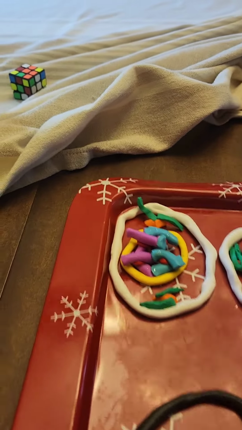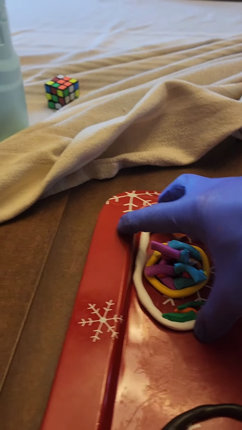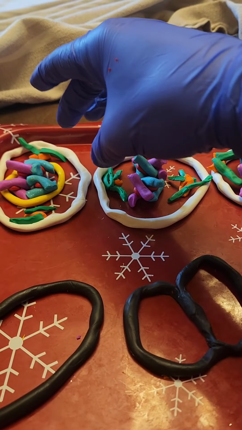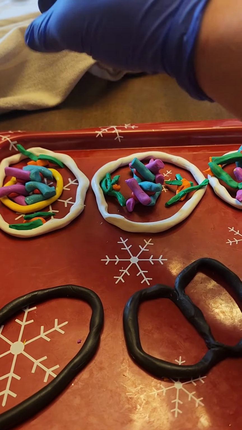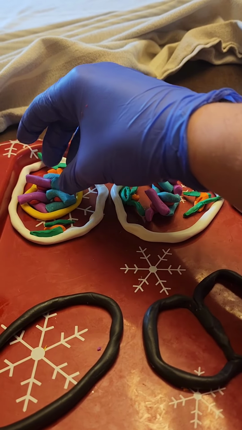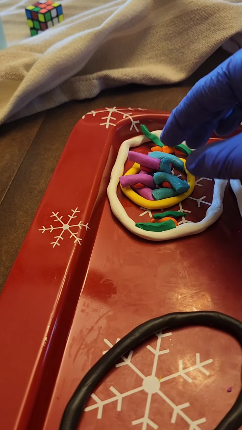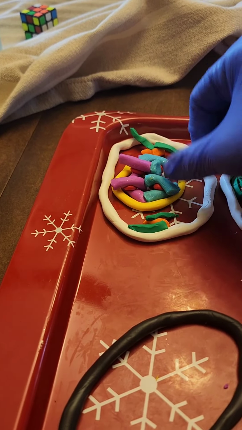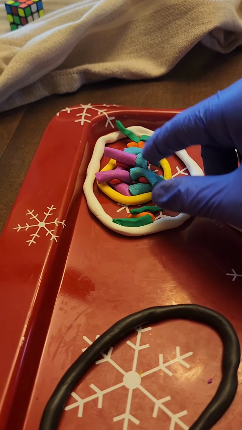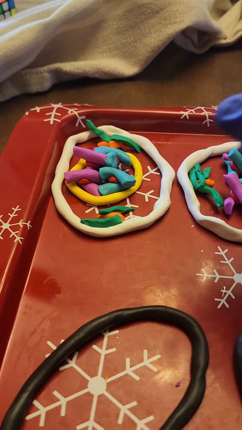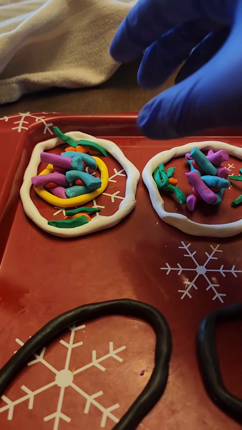So let's see. This circle represents prophase 1. In prophase 1, it starts by the chromosomes start forming from the chromatin, and they form the chromosomes with 2 chromatids each. And the red also represents the centromere.